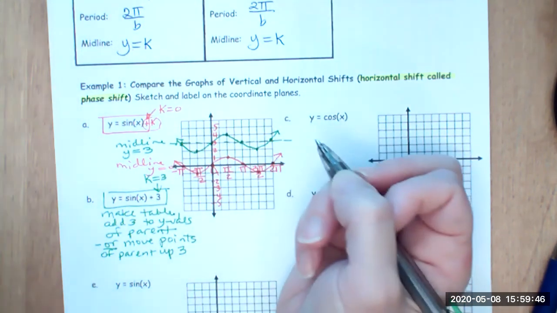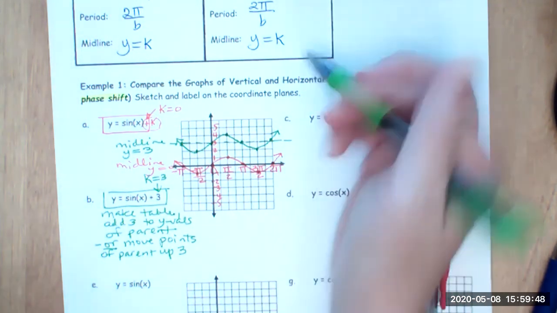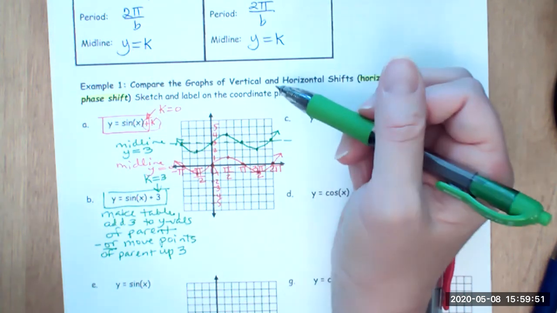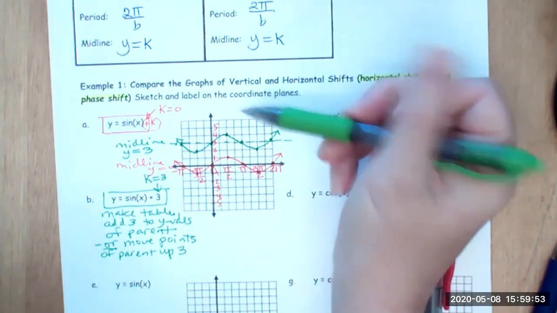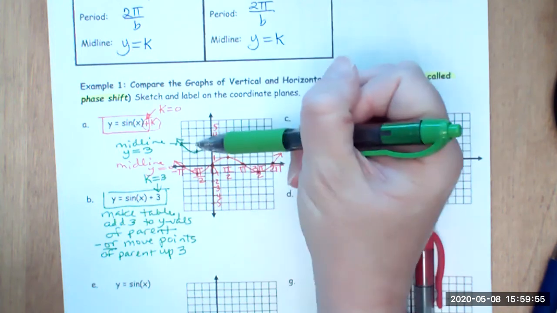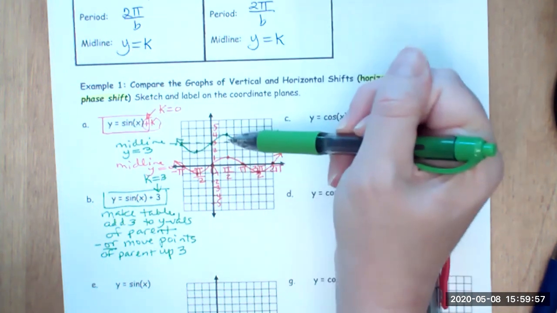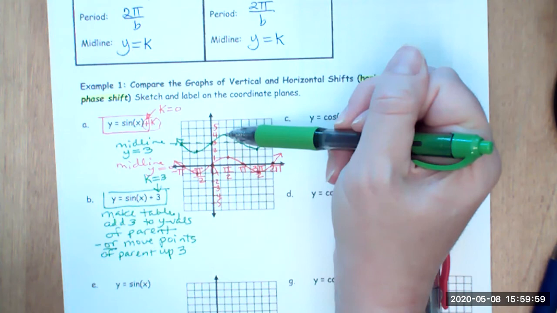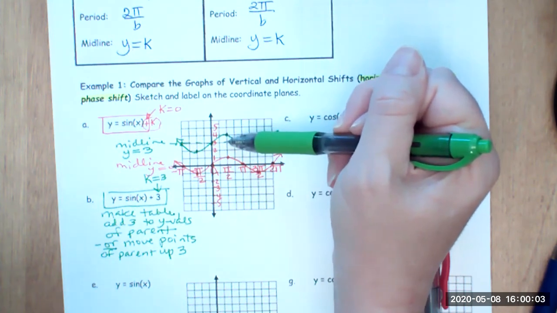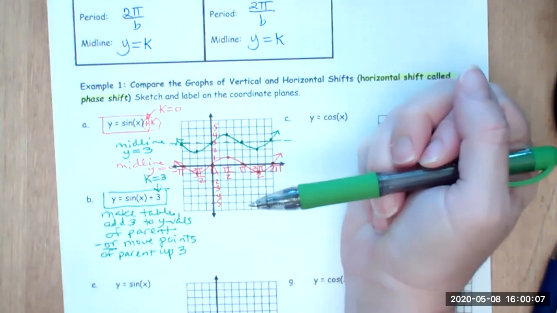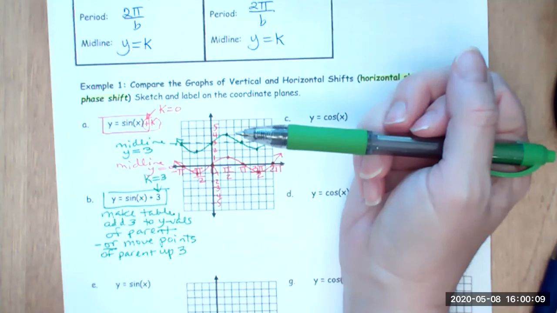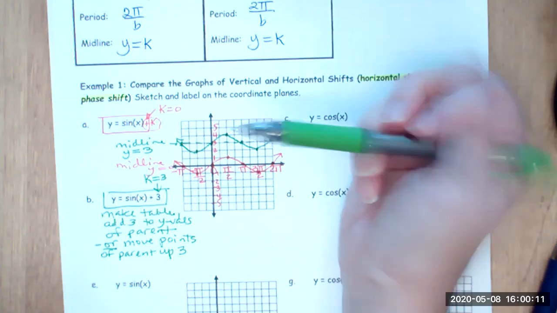Right here. Something else to notice here: if I were told, for example, that I had a graph where the midline was 3 and I knew the amplitude is 1, I could just add 1 to that midline to get to the max. 3 plus 1 is 4, and subtract 1 from the midline to get to the min. 3 minus 1 is 2. And I did that much more simply than taking time to make a table. We can do the same thing with cosine.